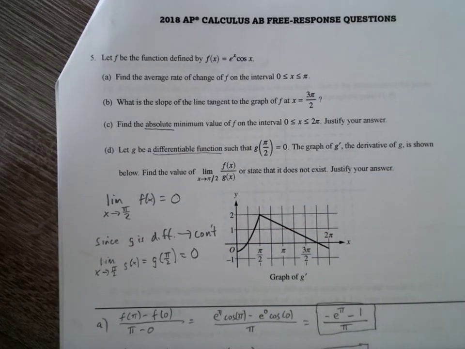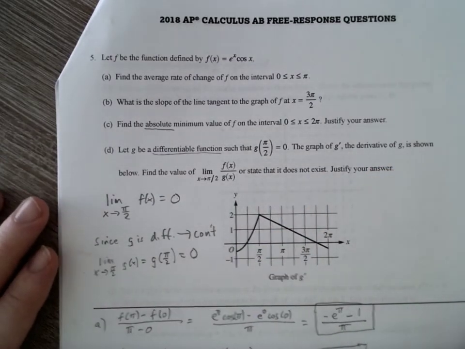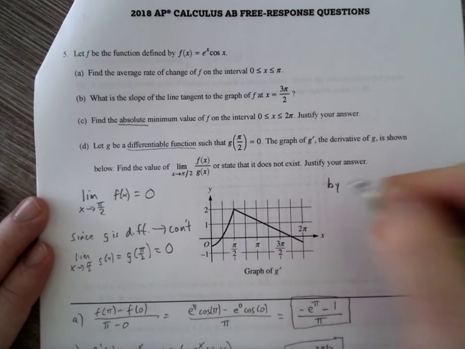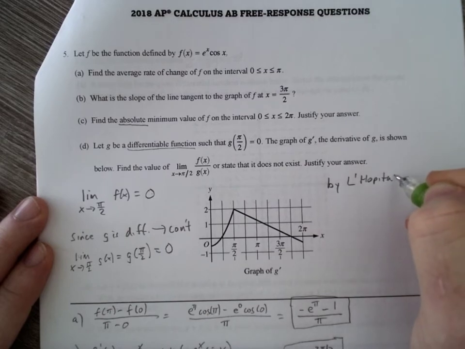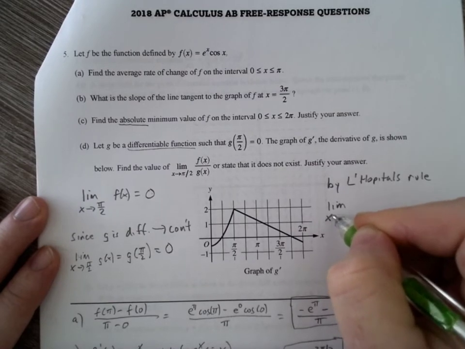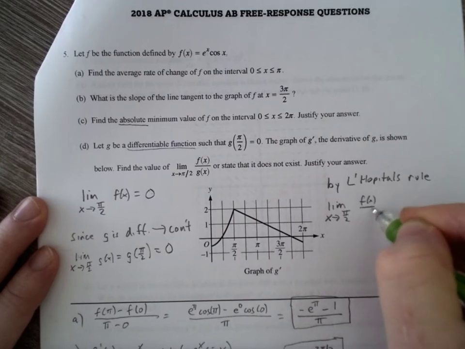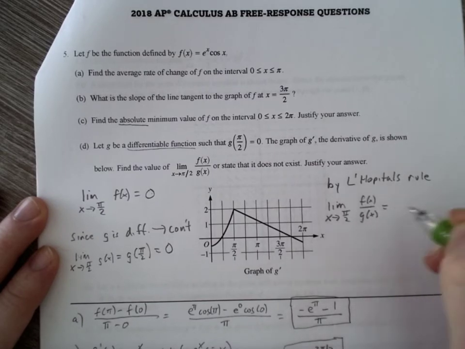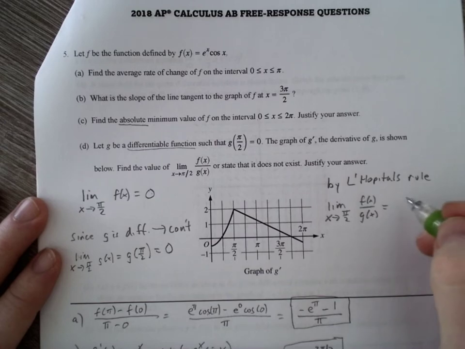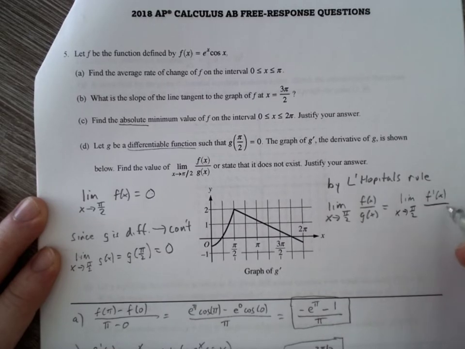And whenever I get 0 over 0, I need to do L'Hopital's rule. So I have to state that. By L'Hopital's rule, the limit as x approaches pi over 2 of f of x over g of x is equal to the limit as x approaches pi over 2 of f prime of x over g prime of x.